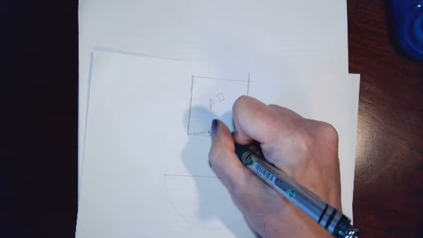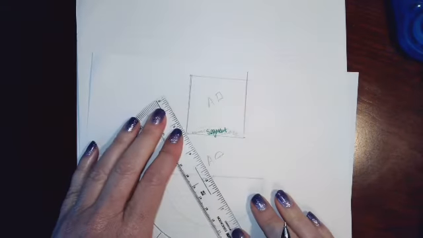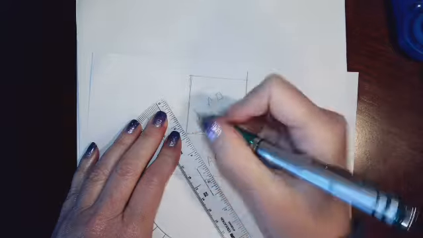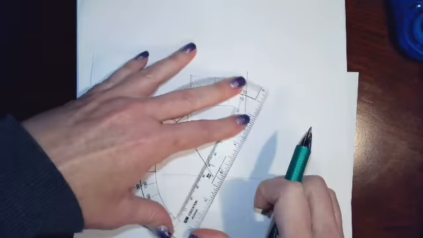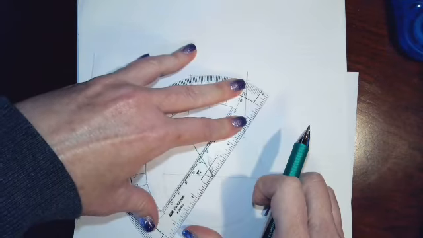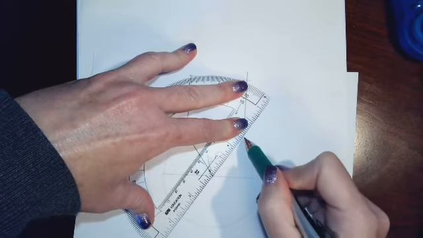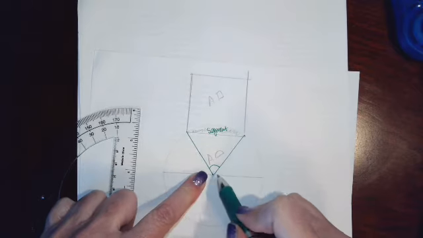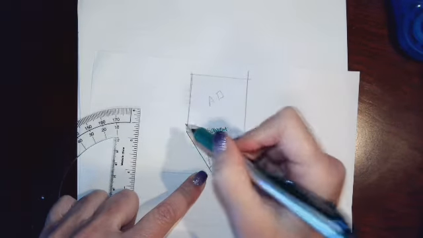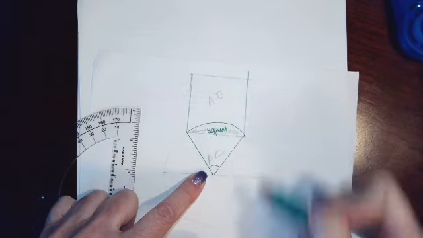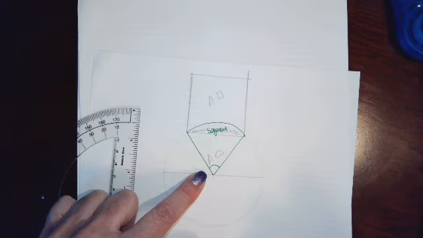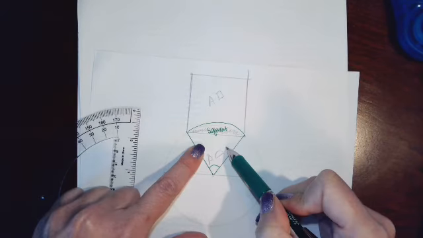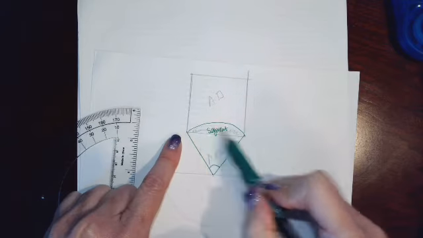Well, to figure out the area of this segment that I need to take out, I'm going to want to create a sector again. A sector of a circle, remember, is the pie-shaped area. I'll need to know this angle to figure out the area of the sector.